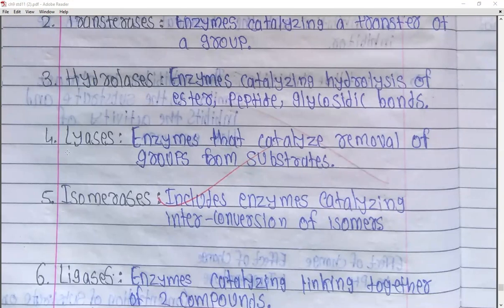The fourth class is the lyases, and these enzymes catalyze the removal of groups from the substrate. Lyases remove several groups from the substrate which are not needed. All the enzymes which remove groups from the substrate are placed into the fourth class, which is known as lyases.